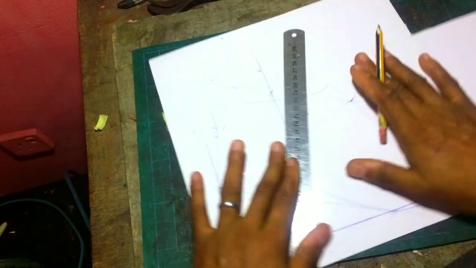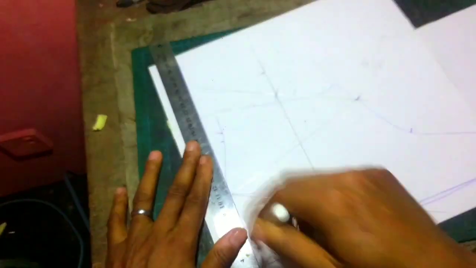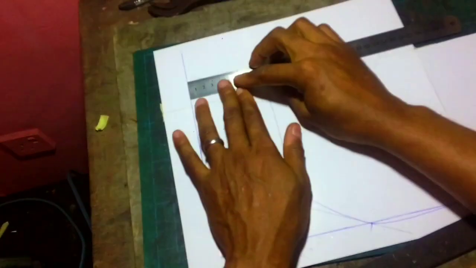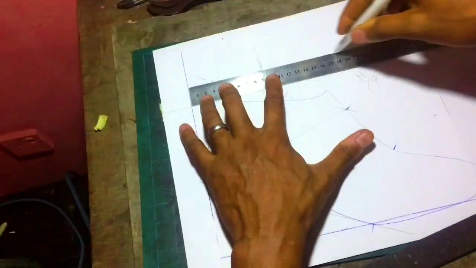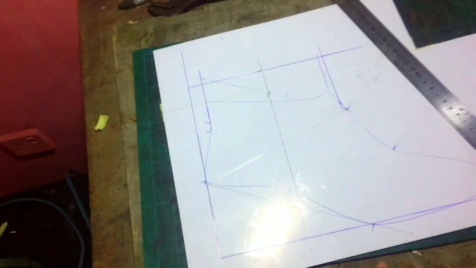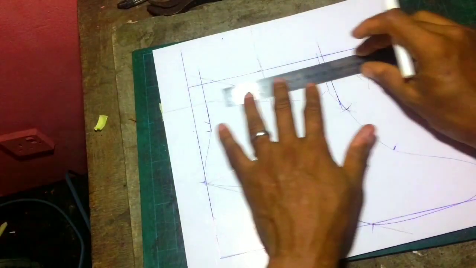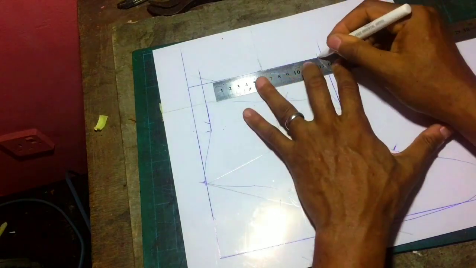Now I want the boot that I'm working on to be 16 cm. So as you can see from the feather edge, I have marked in 16. Then if I draw a right angle from the vertical line, I will have the top line of my boot. So this that you see here is my boot blank.